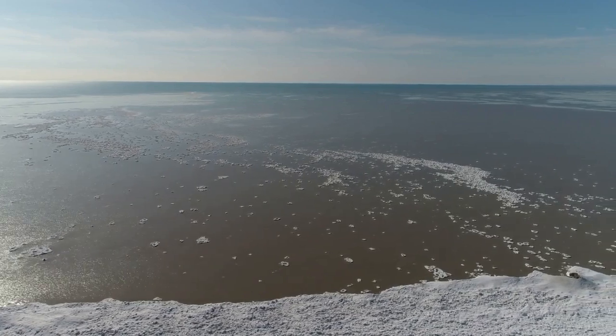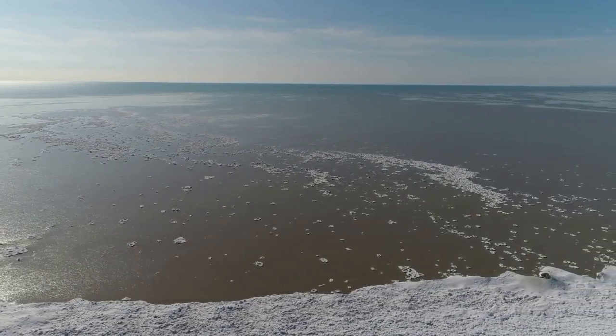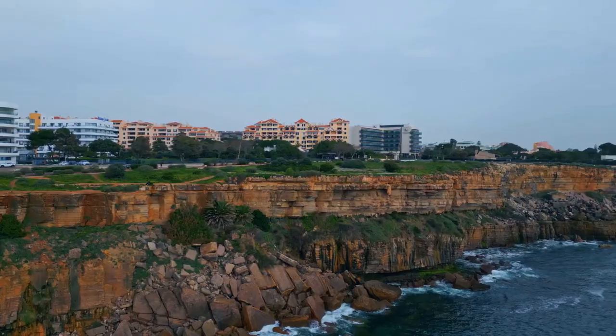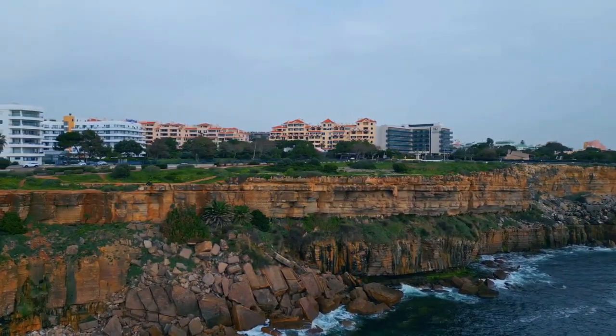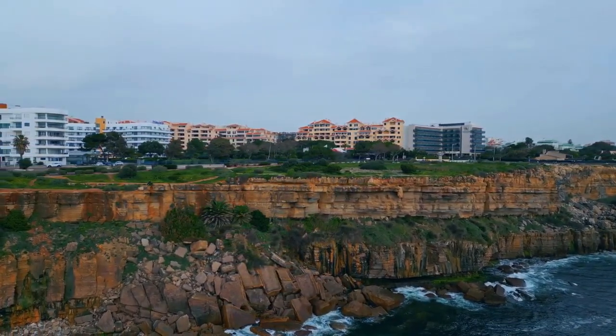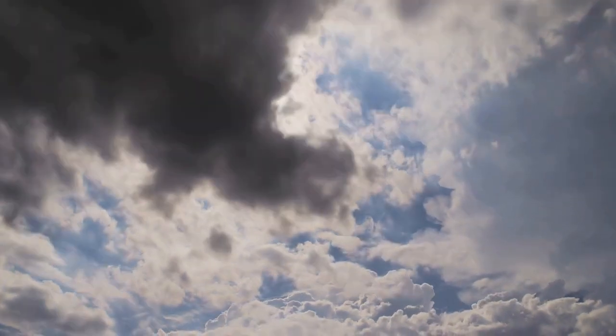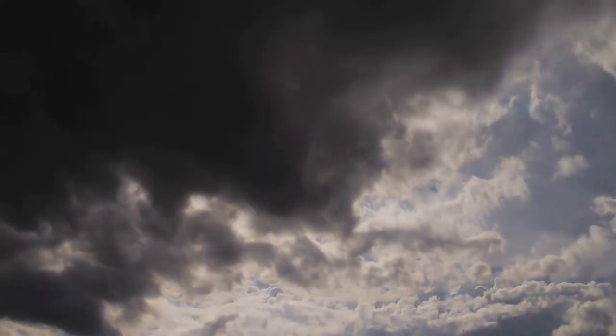4. The melting of massive ice sheets would contribute to a change in the Earth's albedo, its reflectivity. With less ice reflecting sunlight back into space, more heat would be absorbed by the planet, leading to further warming and accelerating the melting process. This is a classic example of a positive feedback loop.